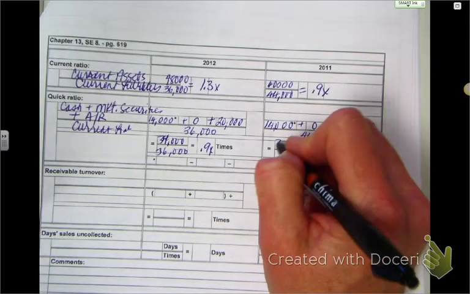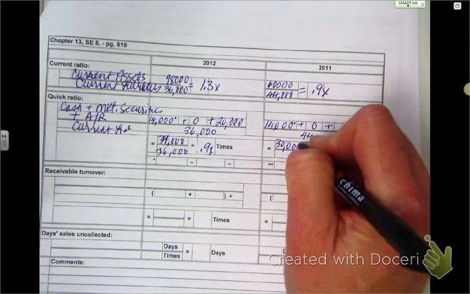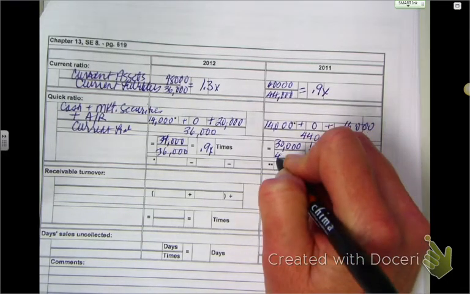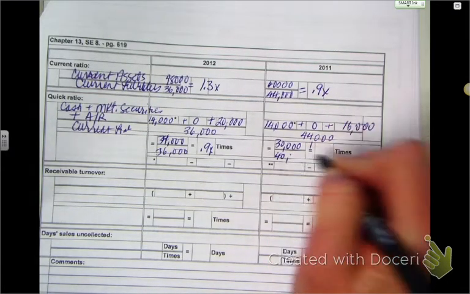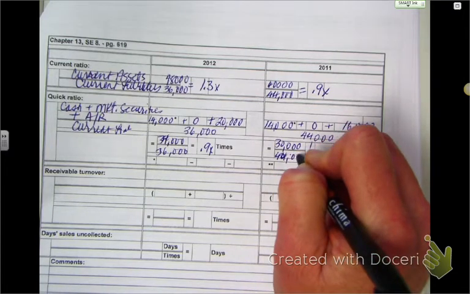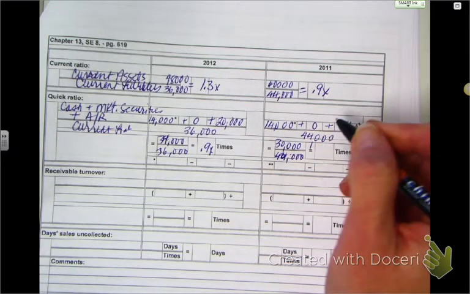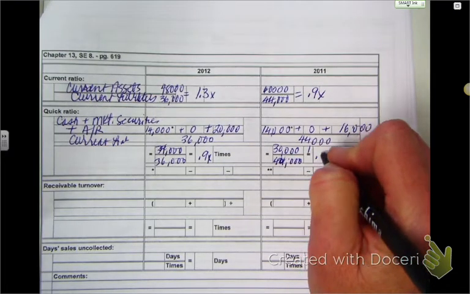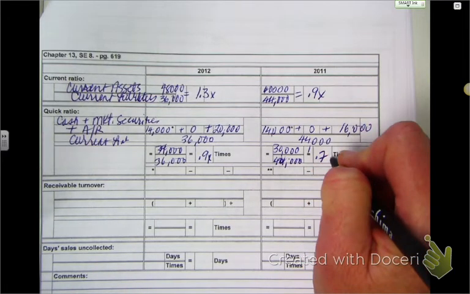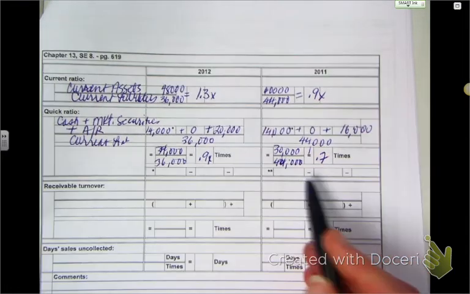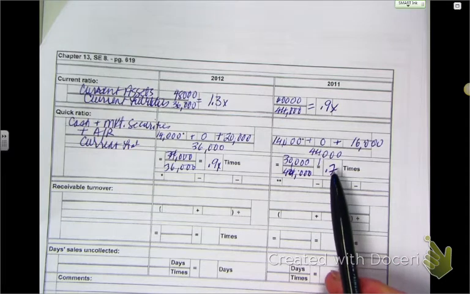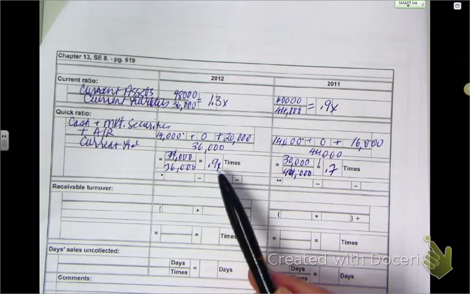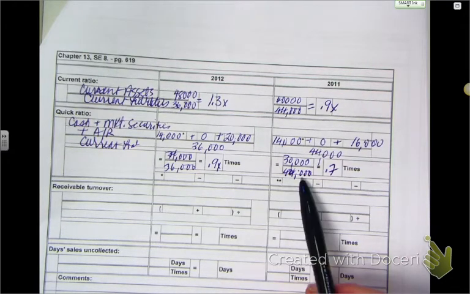And then doing the math, that's going to give us a 0.7 times ratio. So again, we can see our liquidity measure got a little bit weaker again here.